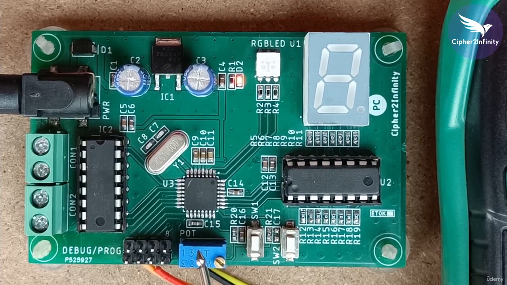Alright, so now I will see you in the next video, which is about testing the 7 segment display section. Okay, so I will see you in the next video now.